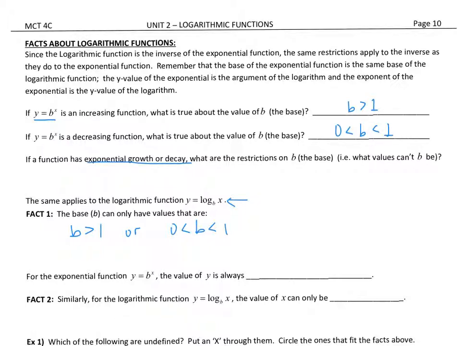The other thing we need to remember, for the exponential function y equals b to the x, is the value of y. If we just look at the graph we just sketched, our exponential growth looks like this. If we graphed an exponential decay, it looks like that. Our y value is always positive. We always stay above the x-axis. That's why we had that restriction on our range of y being greater than 0. So the y is always positive. Similarly, since this becomes the argument, the value of x can only be positive.